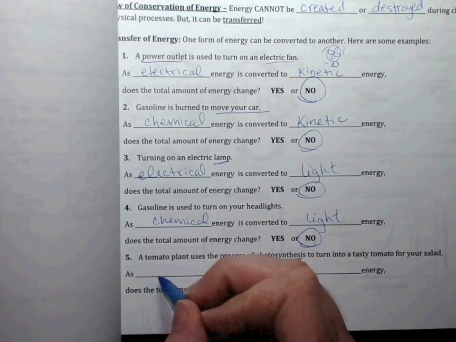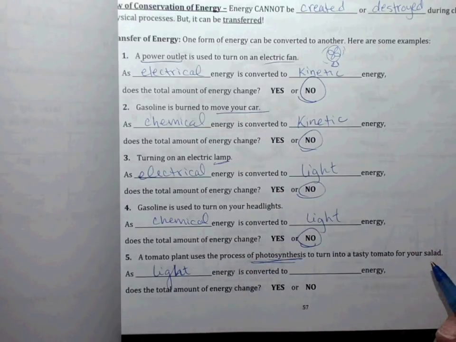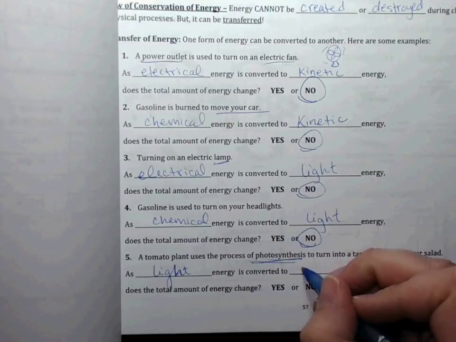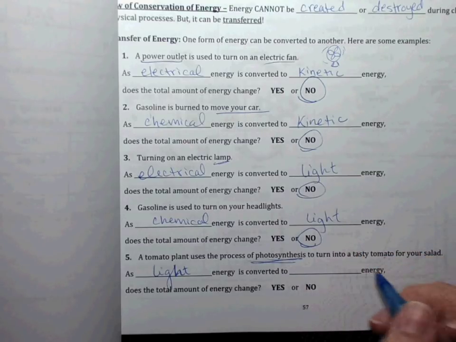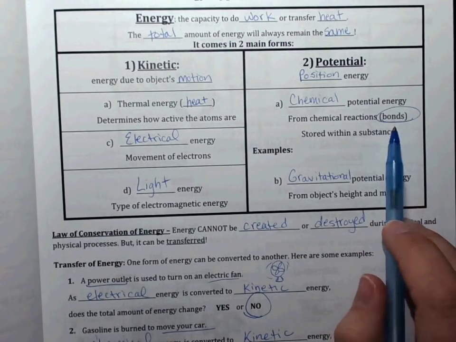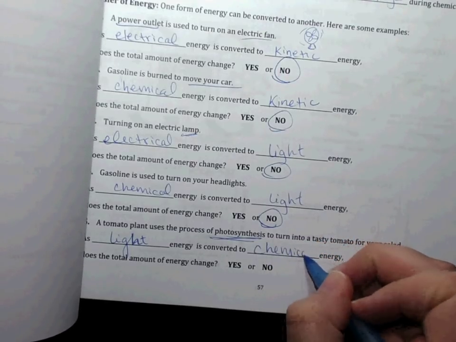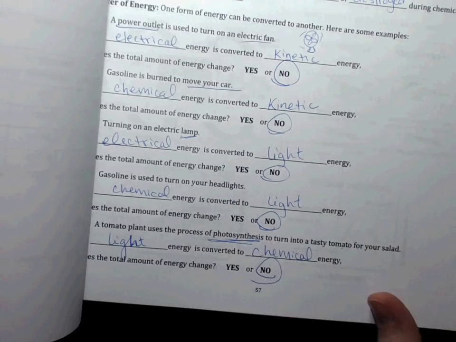Photosynthesis, remember, uses light energy, and then the light becomes fuel for the plant, and it grows a tomato from that, and there's fuel stored in the tomato. Again, stored energy in the bonds of the tomato, that's going to be chemical energy. As that happens, does the total amount of energy change? No, never. Let's turn the page.